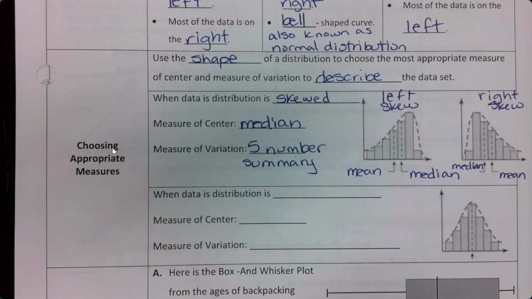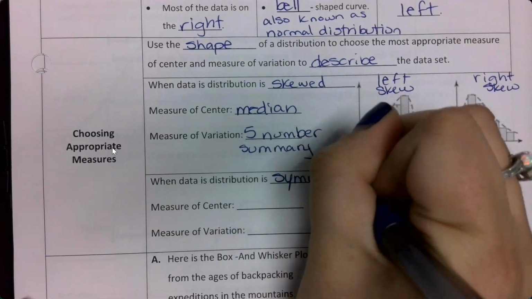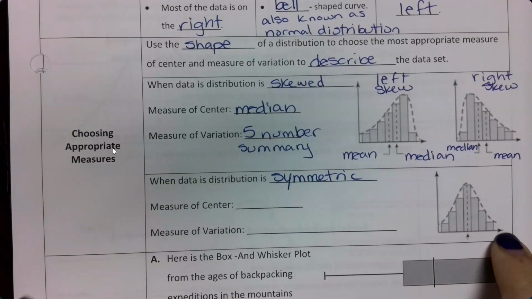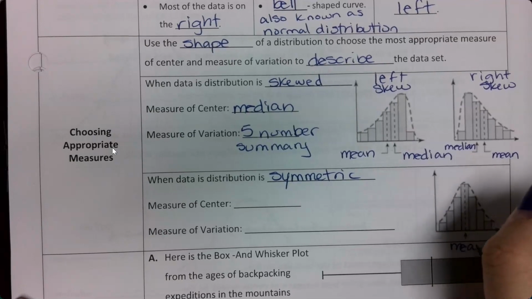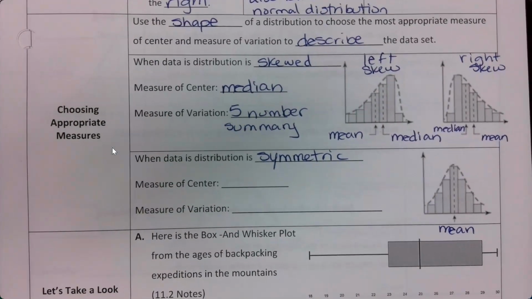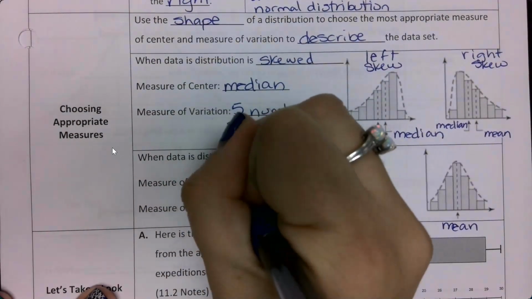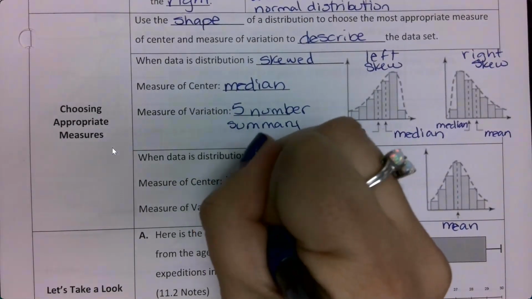Okay. So then when my data distribution is symmetric, this is where it looks the same on both sides. This one, my mean is right there in the middle. So this is my best measure of center. And the measure of variation I want to use here is my standard deviation.